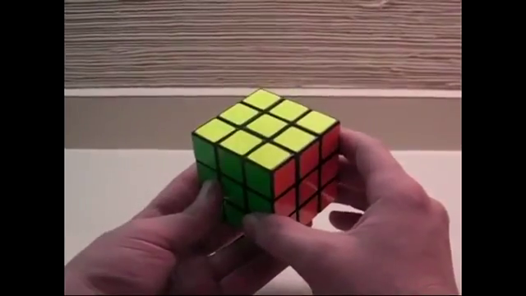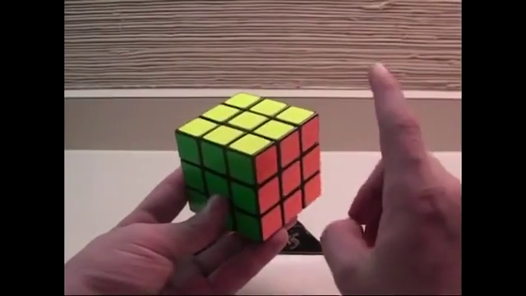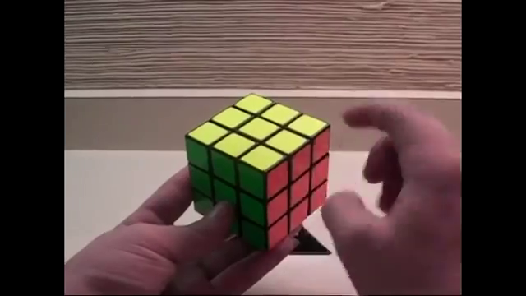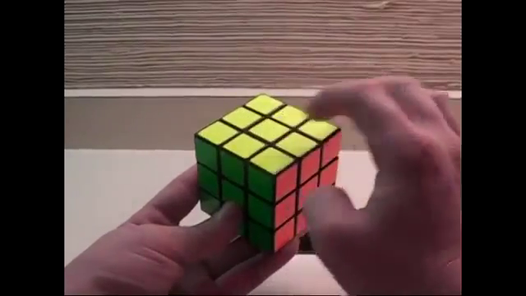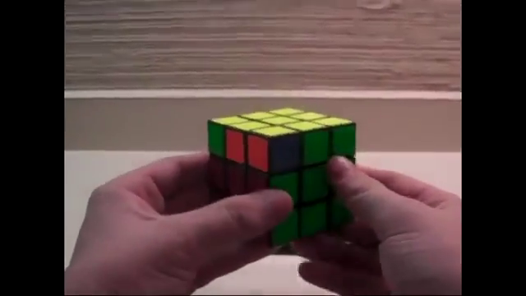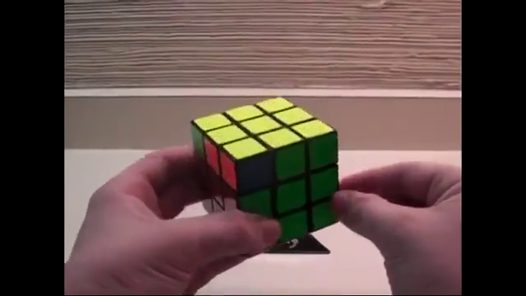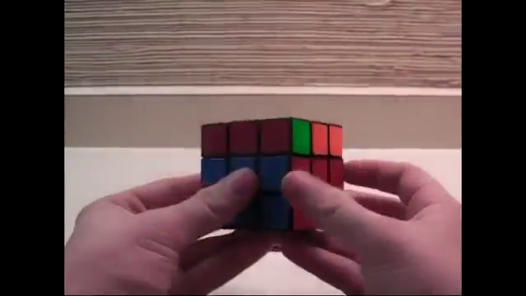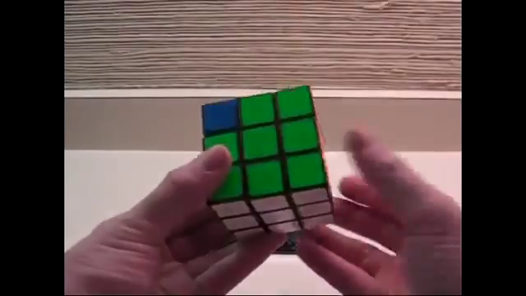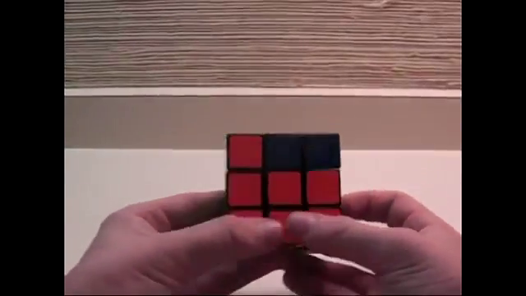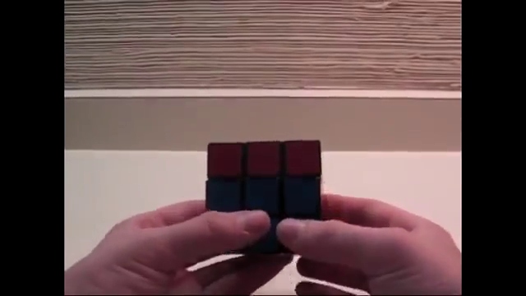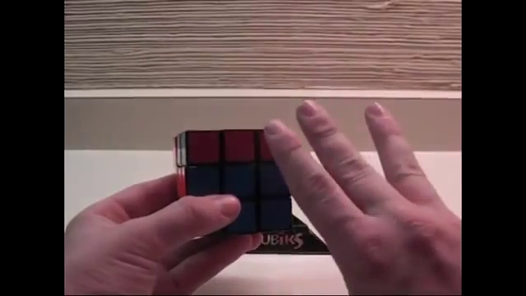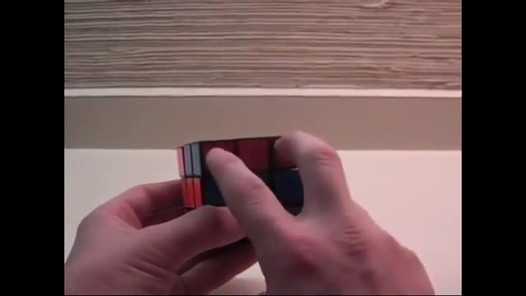The first step of 2-look PLL is the first look, obviously, which will be putting the corners into their correct space. As soon as you have solved the cross, F2L, and OLL, you will have a cube that can look something like this. There are 21 different cases. However, there are only 3 possible cases for how the corners can be placed.